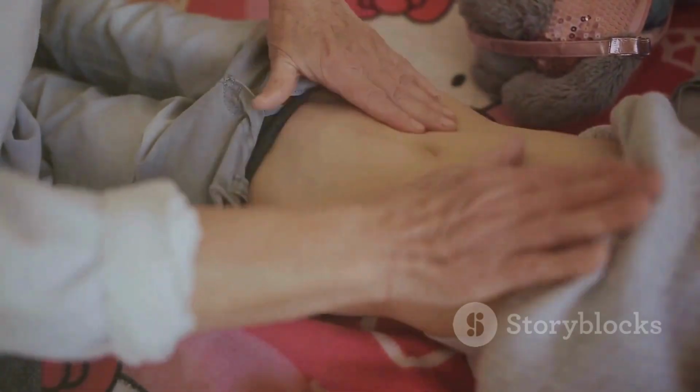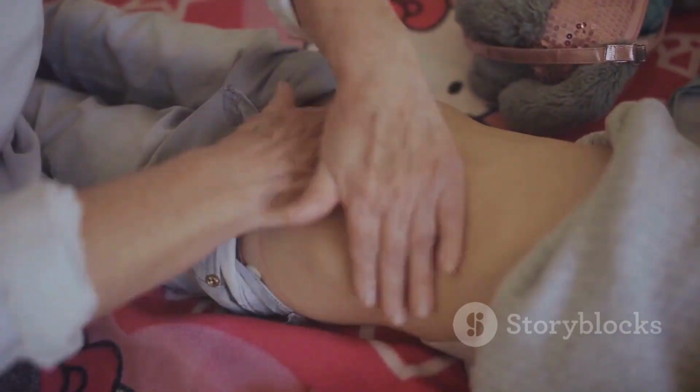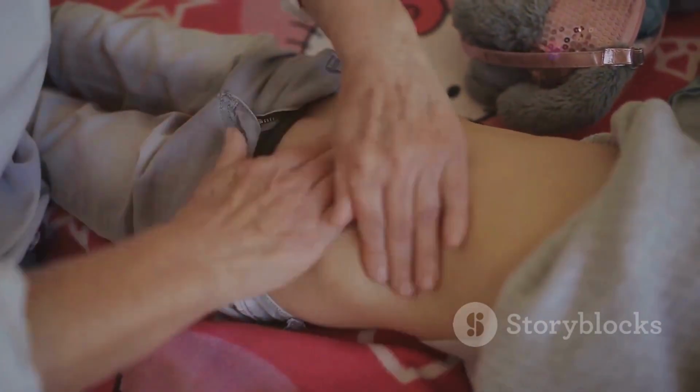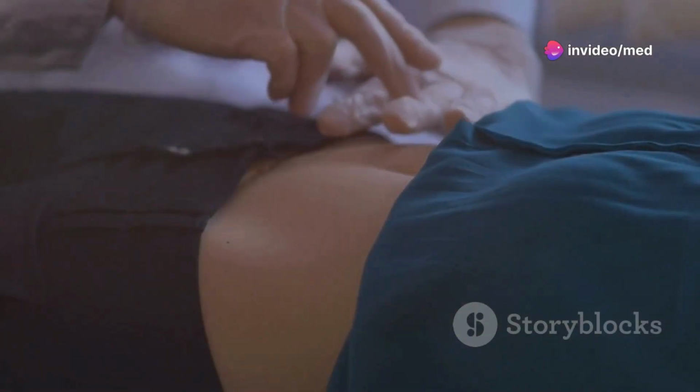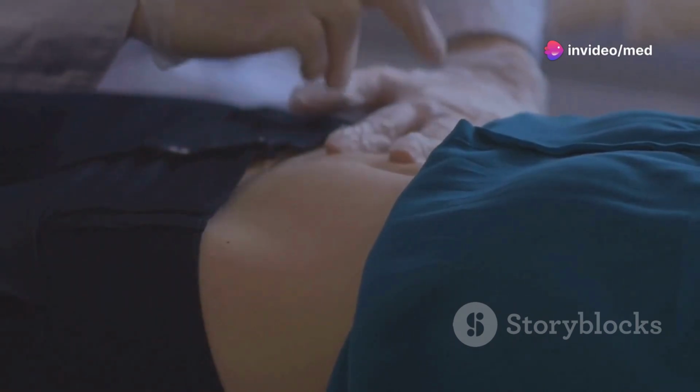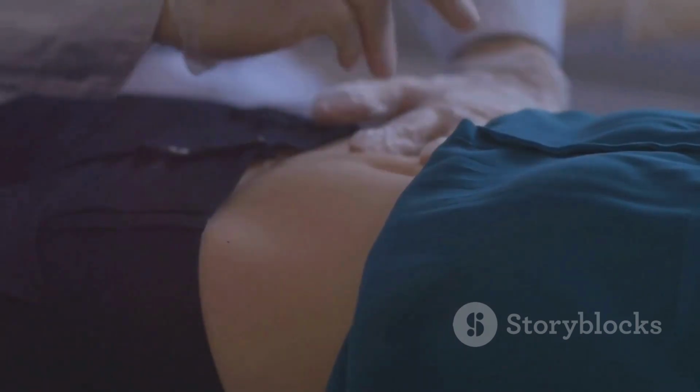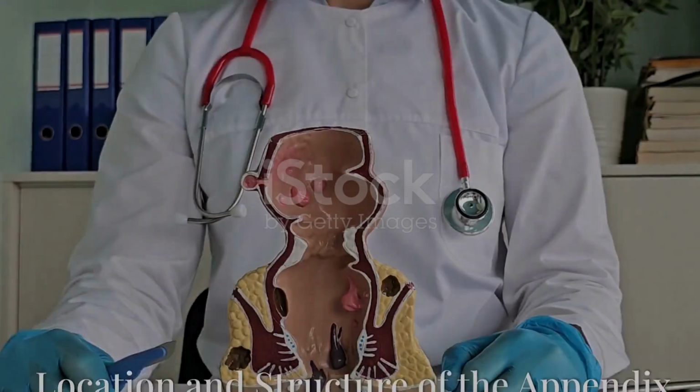By understanding the intricacies of this condition, healthcare professionals can provide optimal care for patients presenting with acute abdominal pain, potentially saving lives and improving overall health outcomes. Effective management of appendicitis not only alleviates patient suffering, but also reduces the burden on healthcare systems.